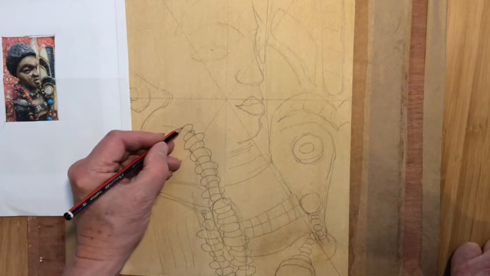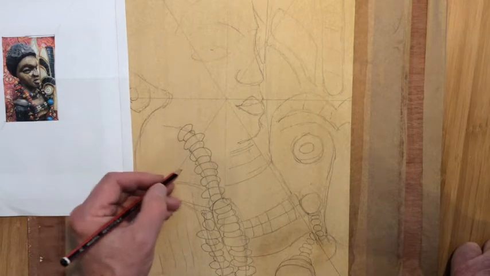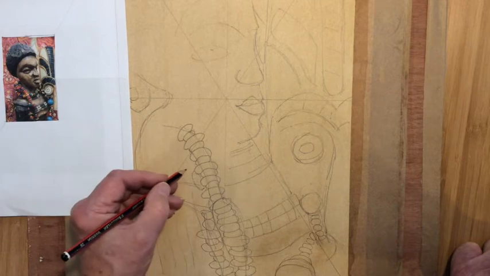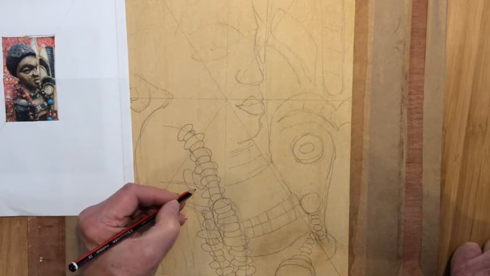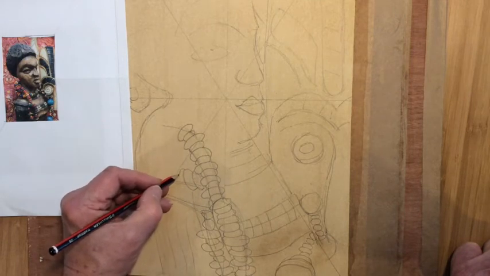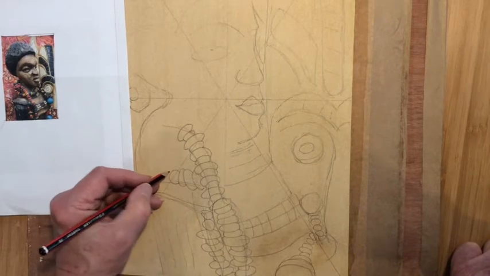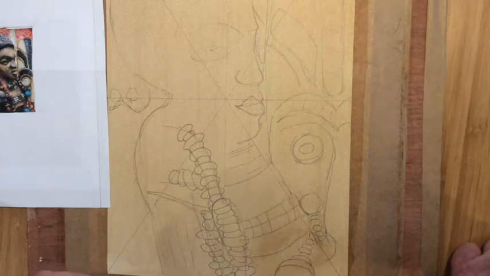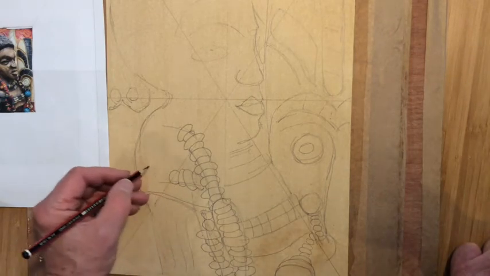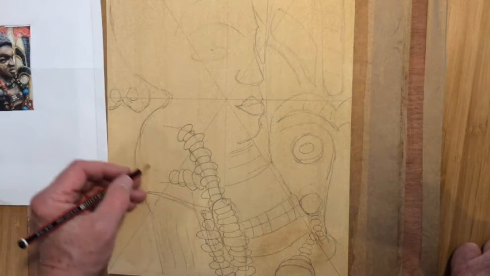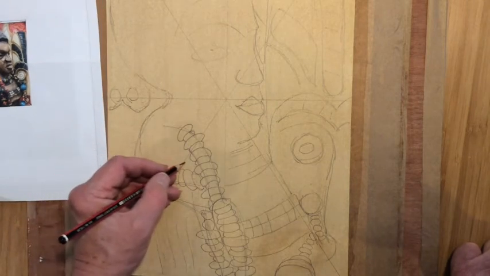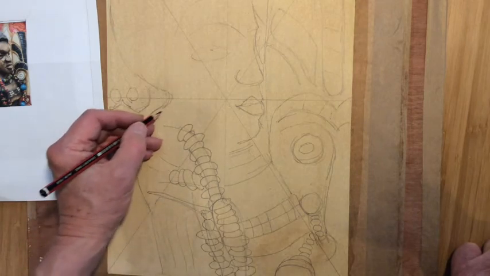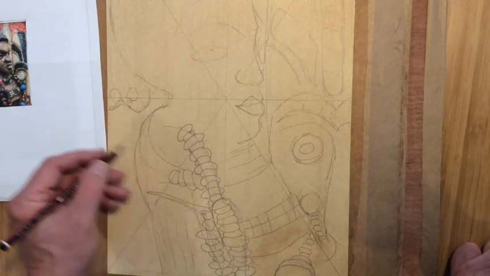So add a little bit more detail into the areas once I've got a general drawing through. Working on those beads, making sure that the structure of the beads makes sense.